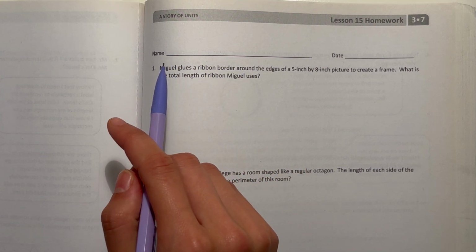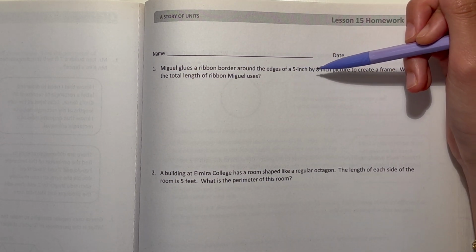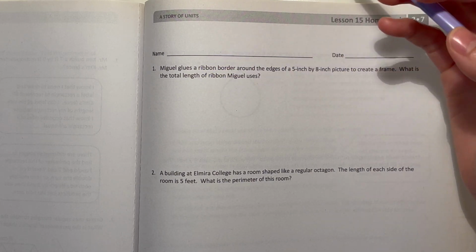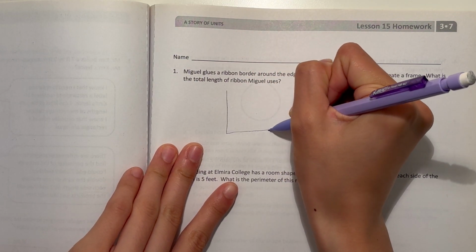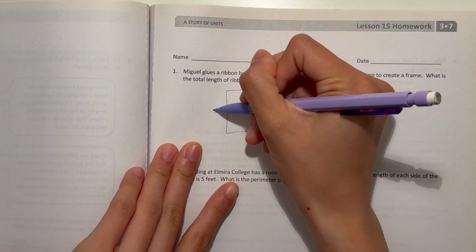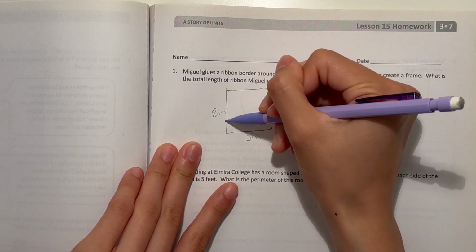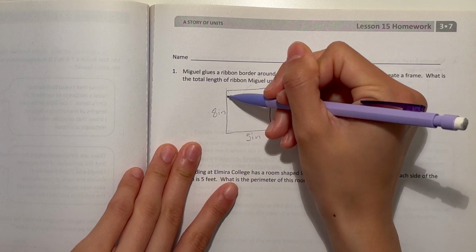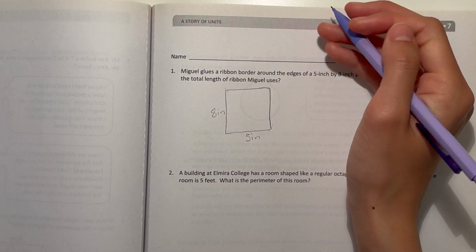Let's get started. Number 1, Miguel glues a ribbon border around the edges of a 5-inch by 8-inch picture to create a frame. What is the total length of ribbon Miguel uses? So a 5-inch by 8-inch picture. So 8 inches and 5 inches. Ribbon around the border means the outline, so that's perimeter. What we're trying to find is the perimeter of the shape.